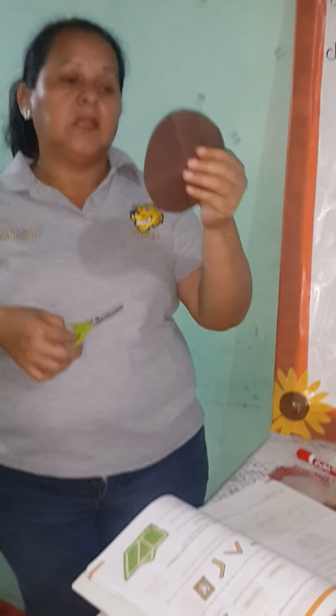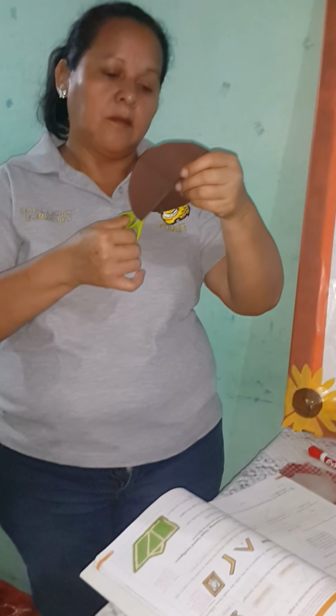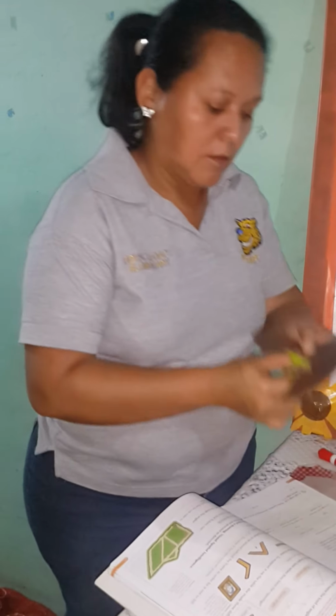So this line to this line is forming one angle. If I cut this part, I have a straight angle. If I cut this, I have a straight angle.